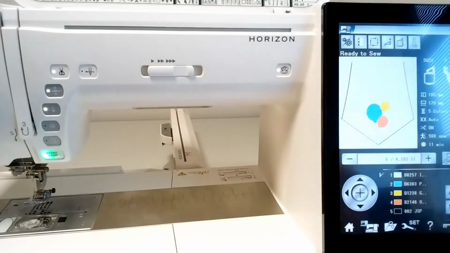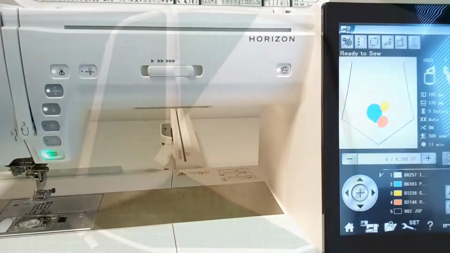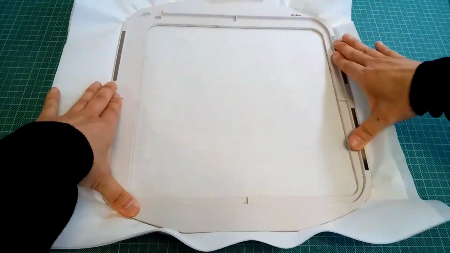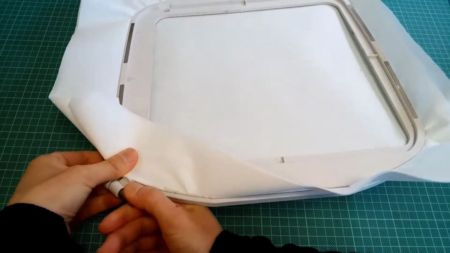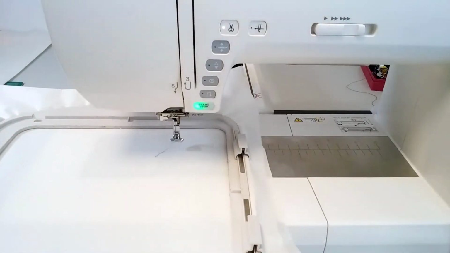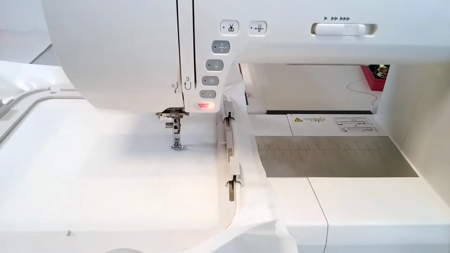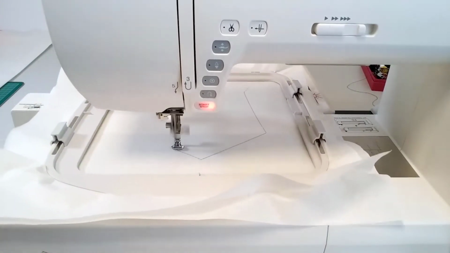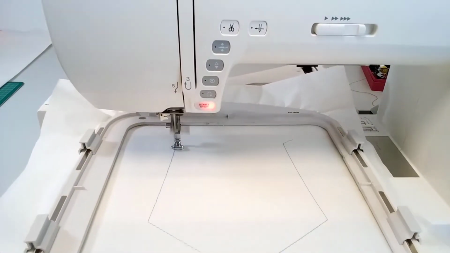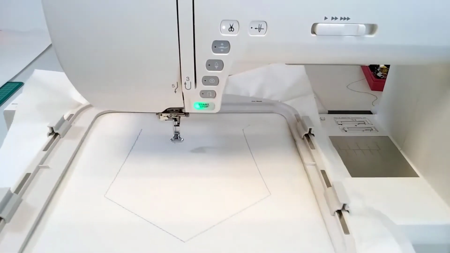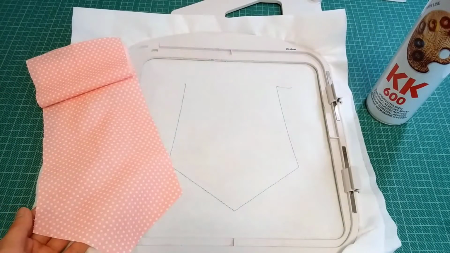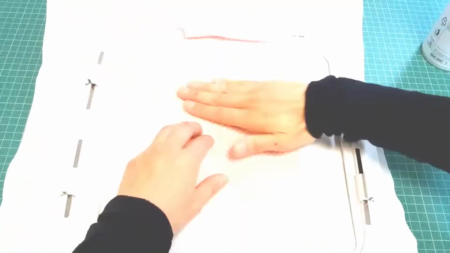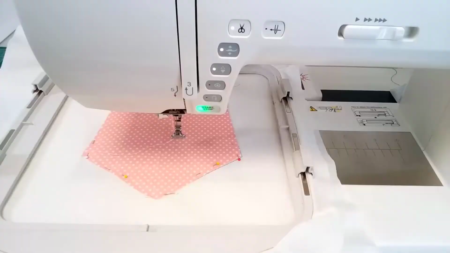Now load the tail design. Hoop a new stabilizer. Attach the hoop to the sewing machine and press the start button to sew the guide stitch. Place the cloth along the guide stitch. Embroider.